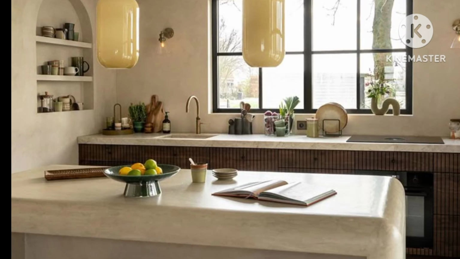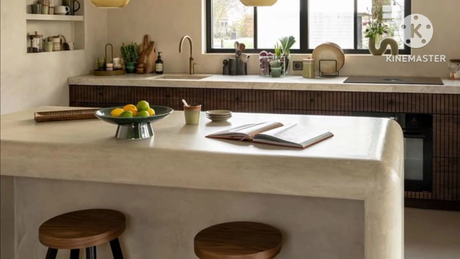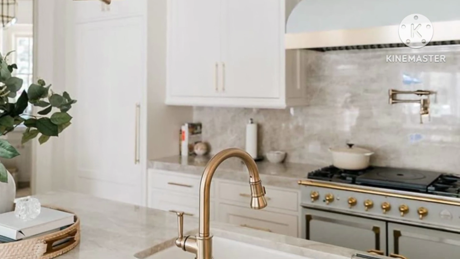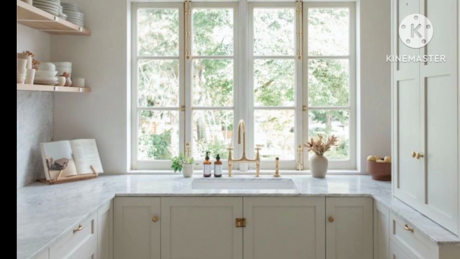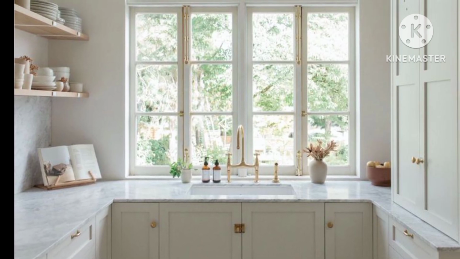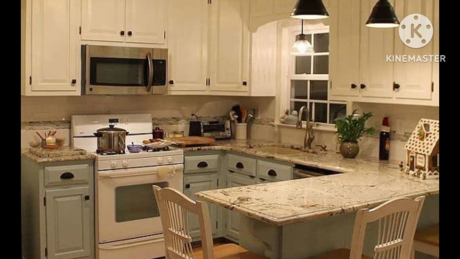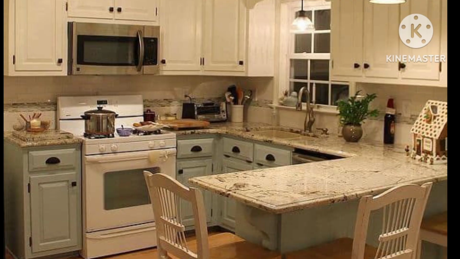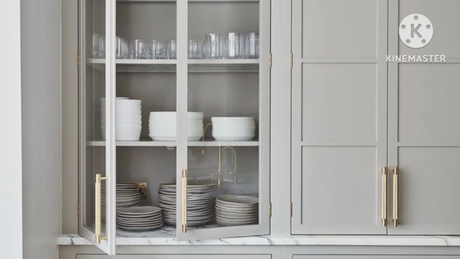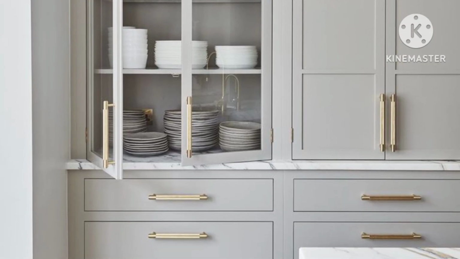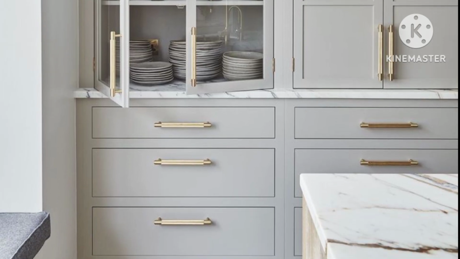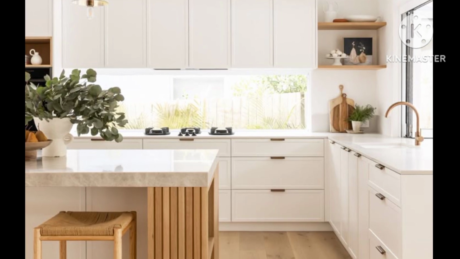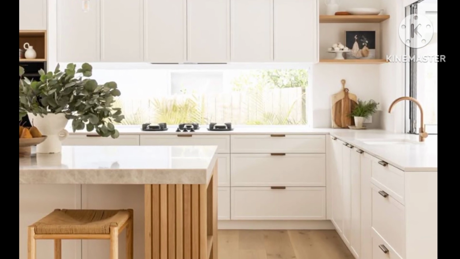To organize your kitchen, you must label containers. Store dry ingredients like flour, rice, sugar in labeled airtight containers for easy access and freshness. Maximize cabinet space. Use shelf risers, pull-out trays, or stackable bins to make the most of your cabinet storage.